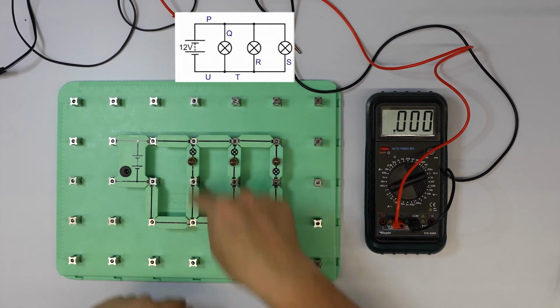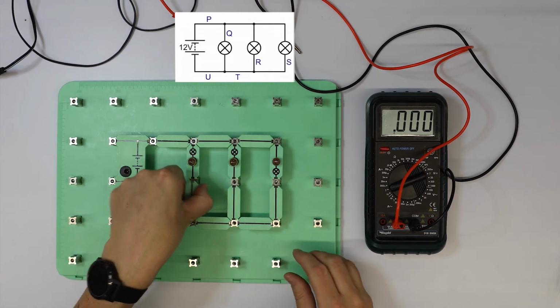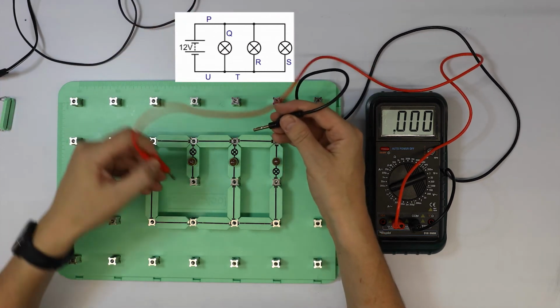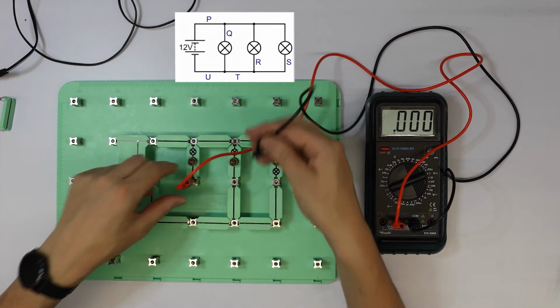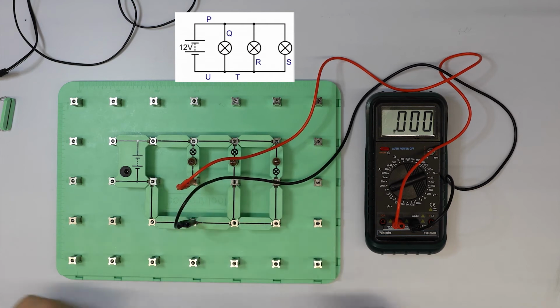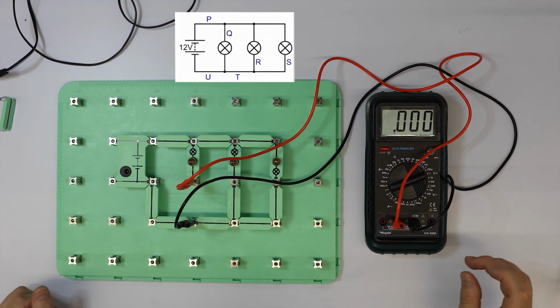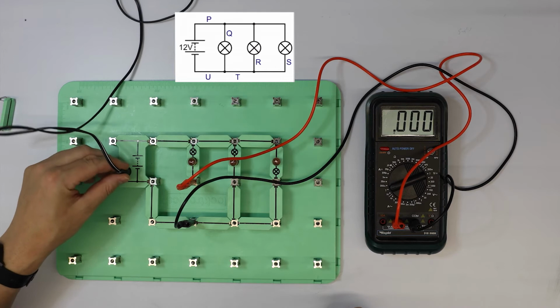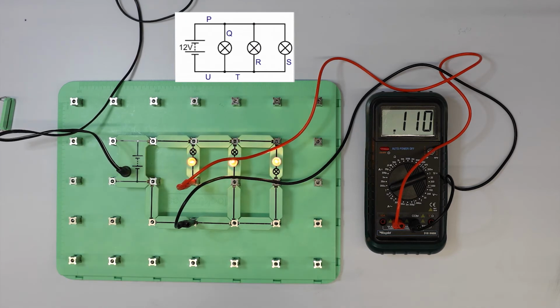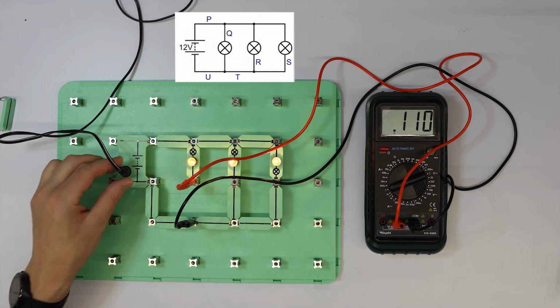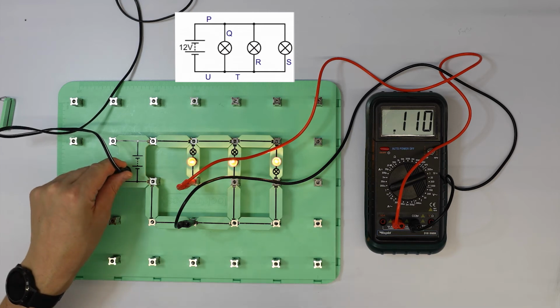So point Q is actually going through this bulb here. So once again, the red lead goes towards the positive end, and the black lead towards the negative end, and connects the power back on again. And now I'm reading 0.11 amps or 110 milliamps. Once again, it's the same reading. So, okay, that's about a third of what I was seeing before.